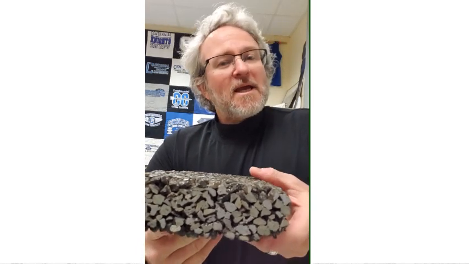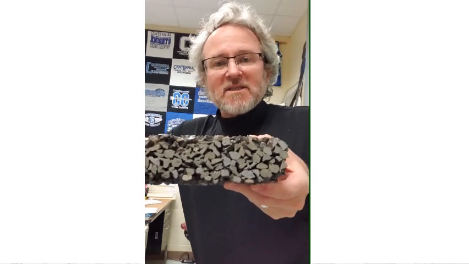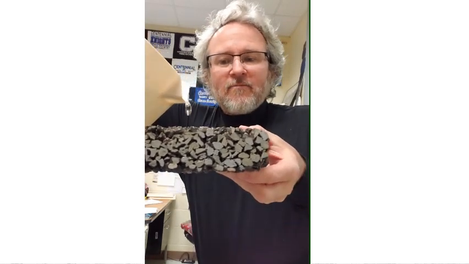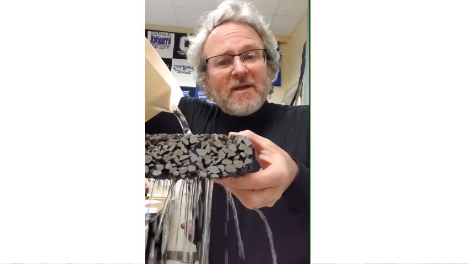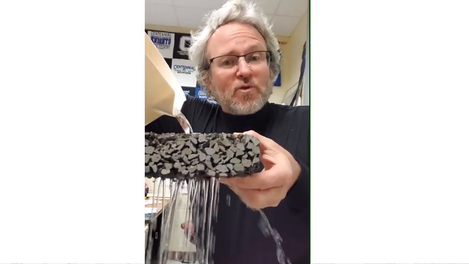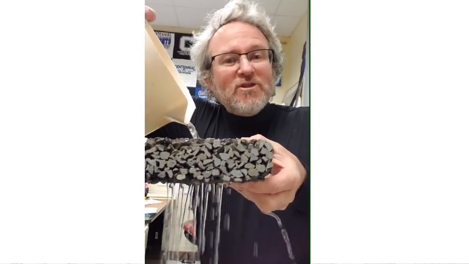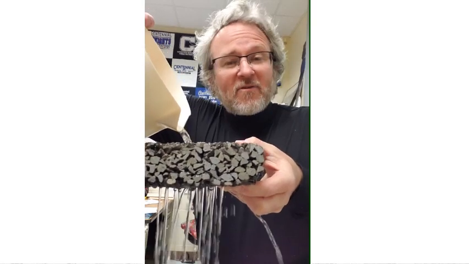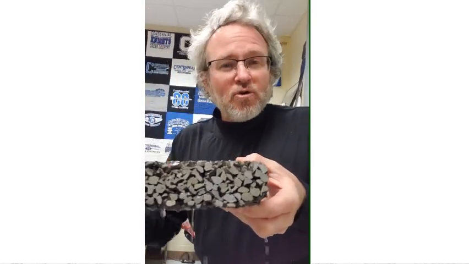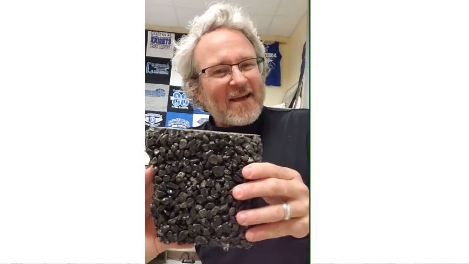You can also call these a permeable paver because water will move through them very easily. Something like this. And you can see almost as fast as I pour the water into it, the water goes through it. So this would be water that is now allowed to go into the ground as opposed to becoming runoff that I have to manage. So this is a good solution as to how we can make less runoff.